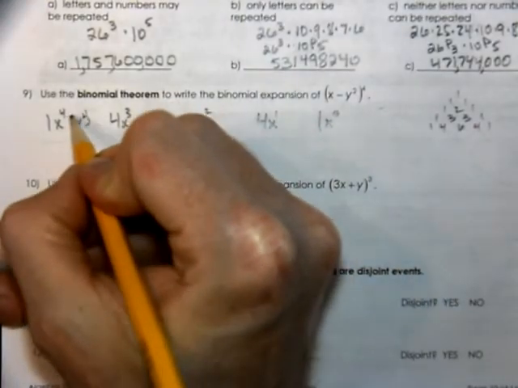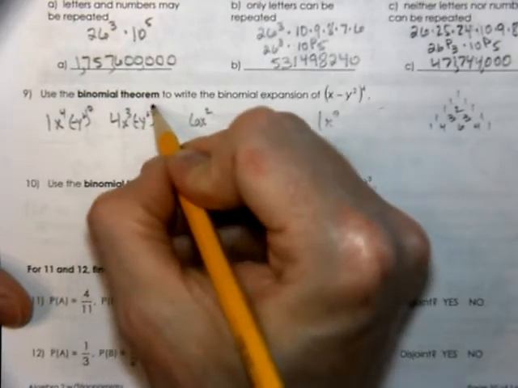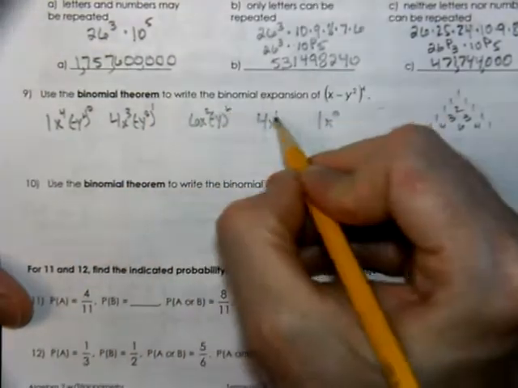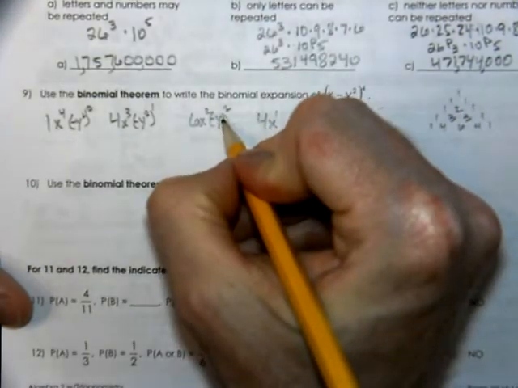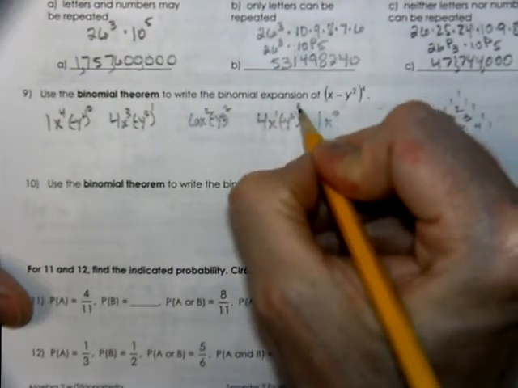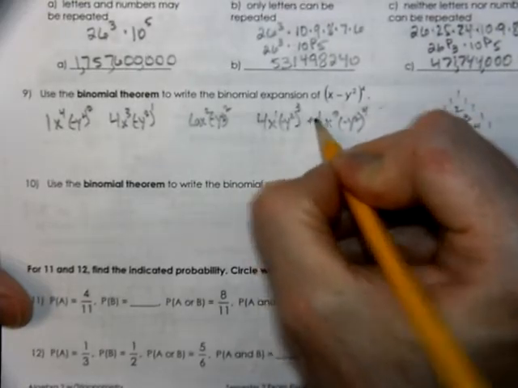Negative y squared to the 0 power, negative y squared to the 1st power, to the 2nd, and negative y squared to the 4th power.